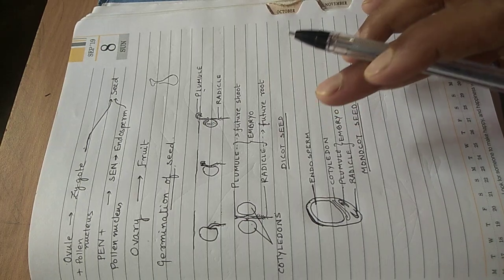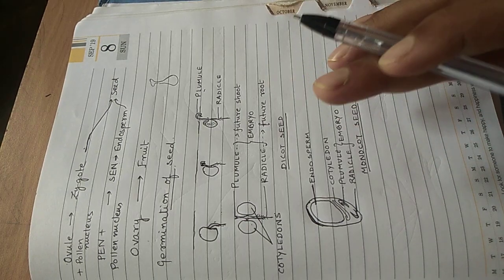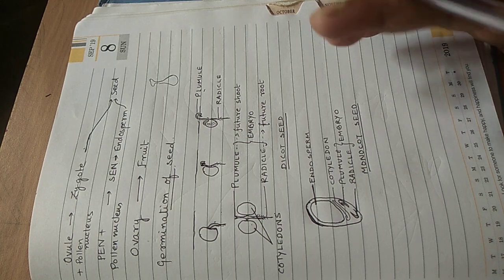So this is the overall sexual reproduction in the case of flowering plants.